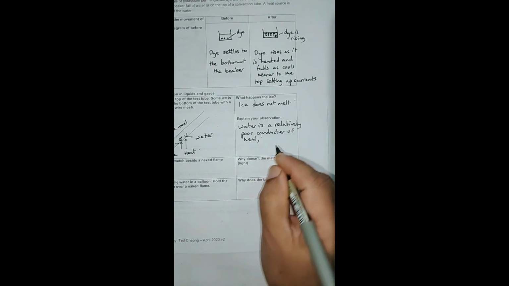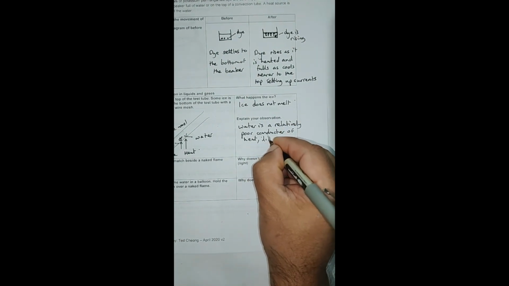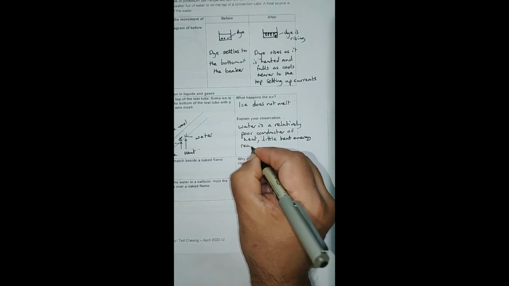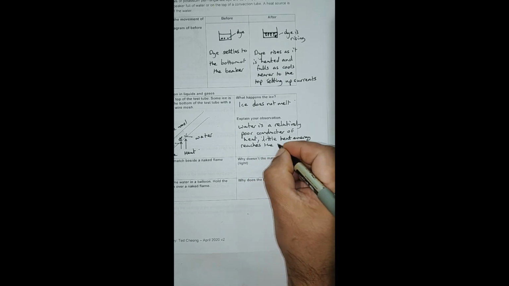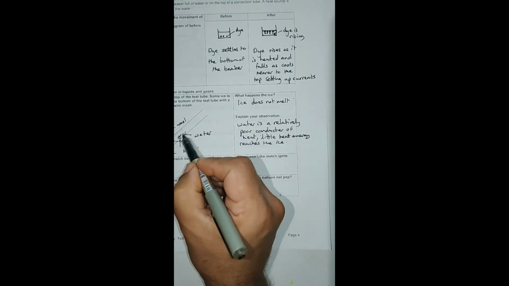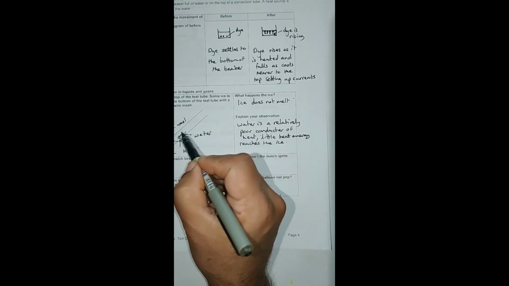Instead, so little of the heat energy reaches the ice. The main mechanism is convection. So the convection actually carries the heat upwards and outwards rather than downwards.